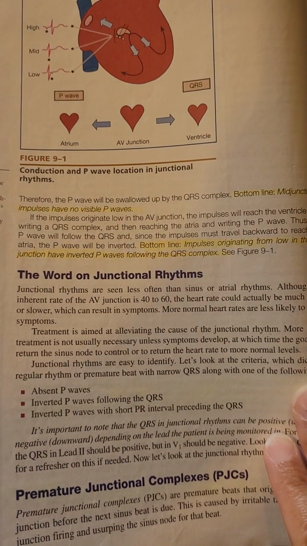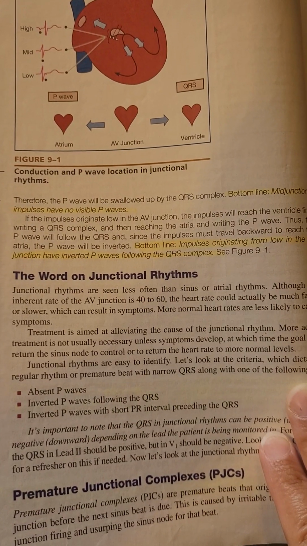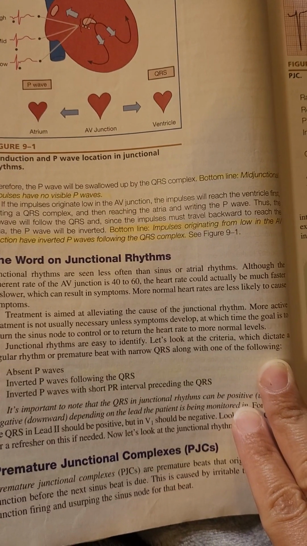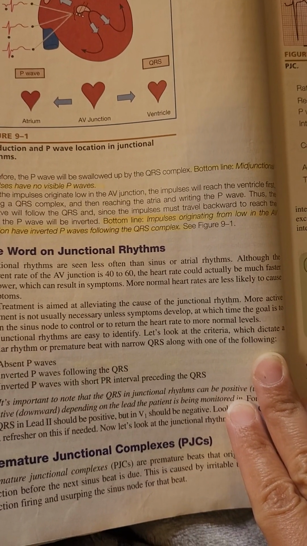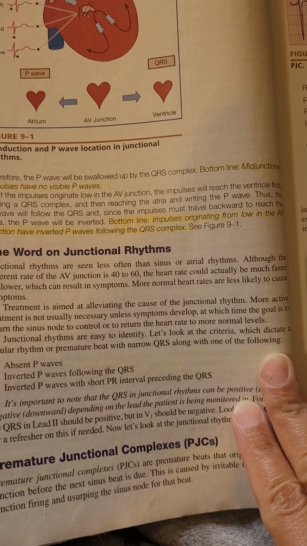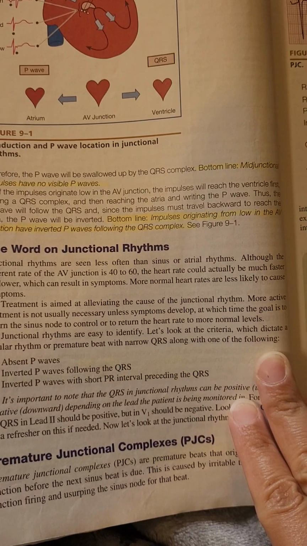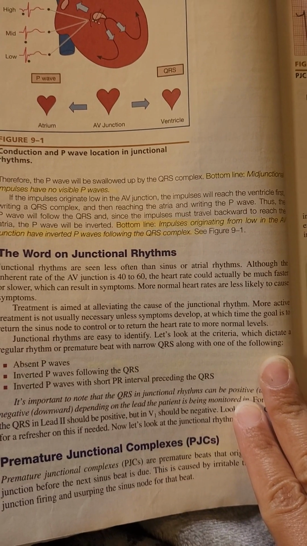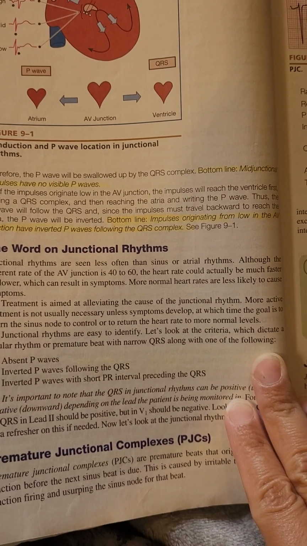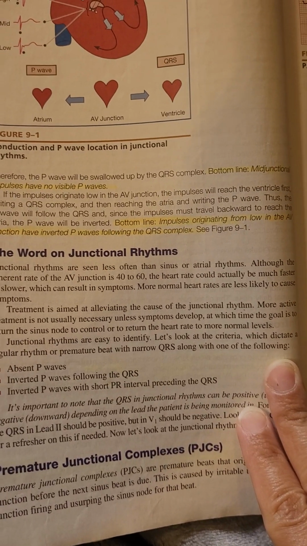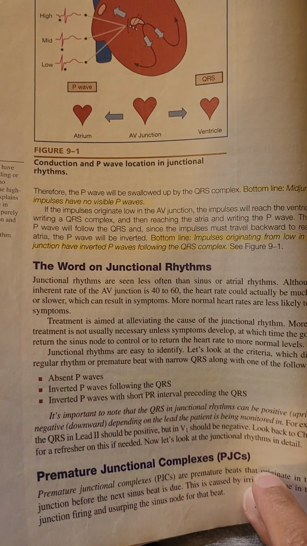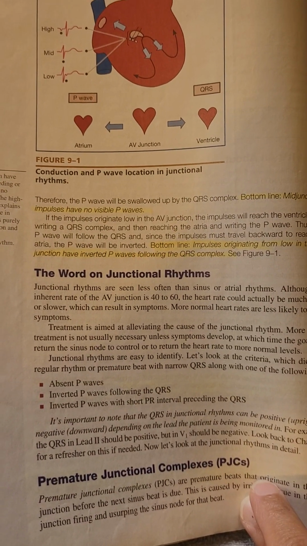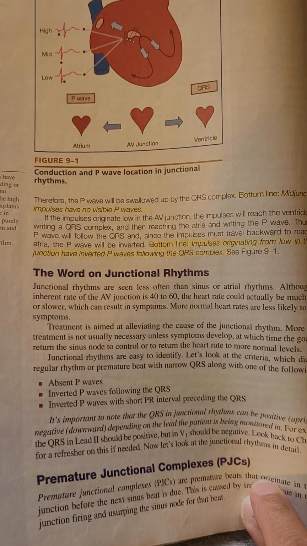If the impulses originate low in the AV junction, the impulses will reach the ventricle first, writing a QRS complex, then reaching the atria and writing the P wave. Thus, the P wave will follow the QRS, and since the impulses must travel backward to reach the atria, the P wave will be inverted. Bottom line, impulses originating from low in the AV junction have inverted P waves following the QRS complex.